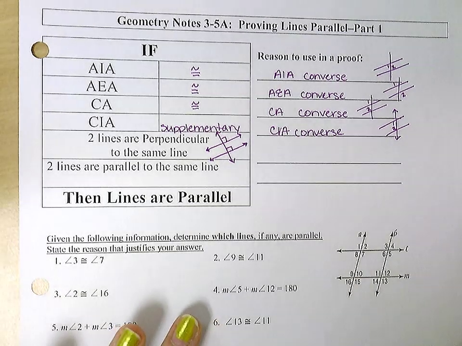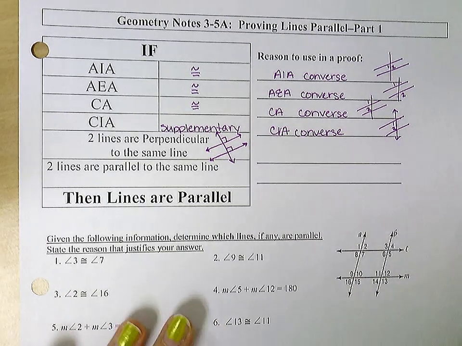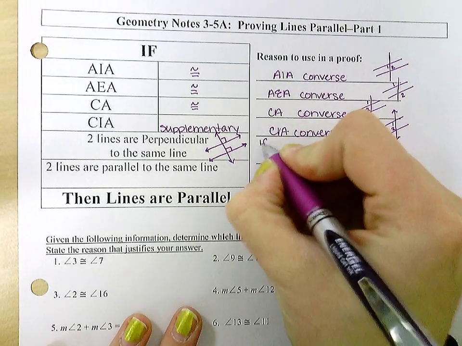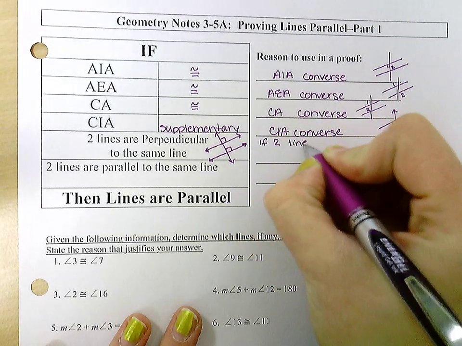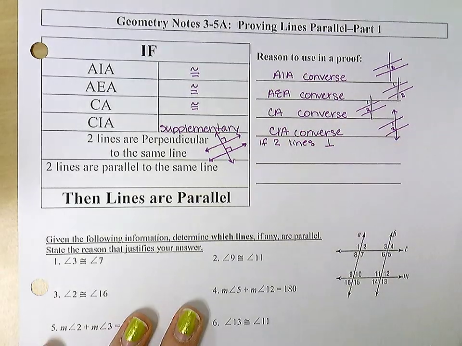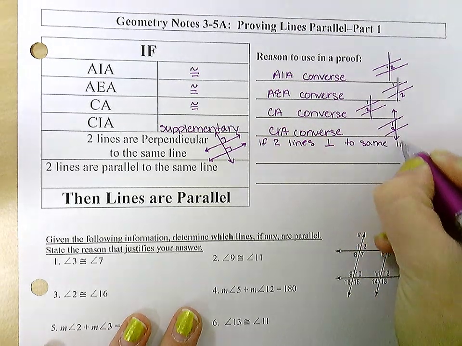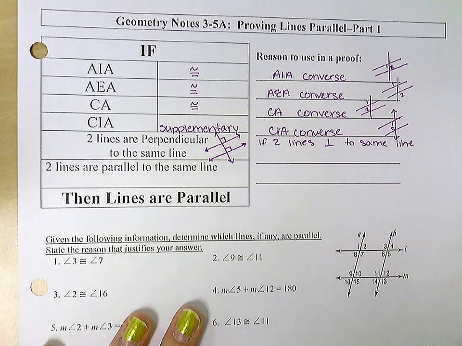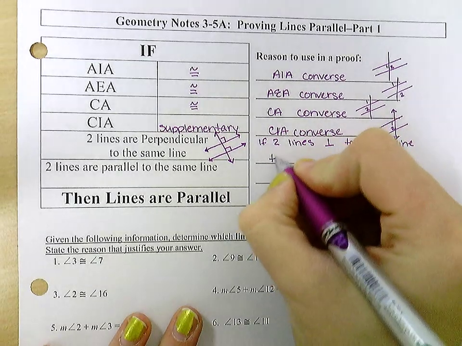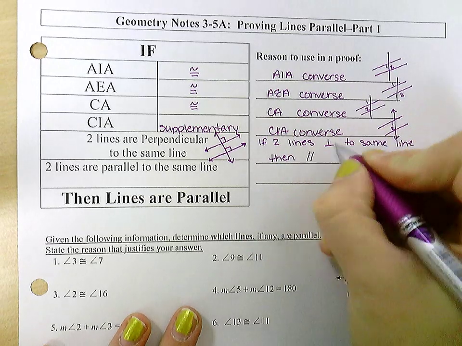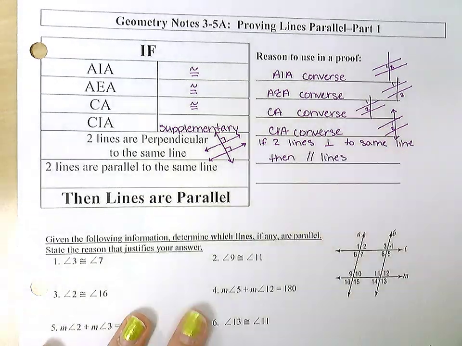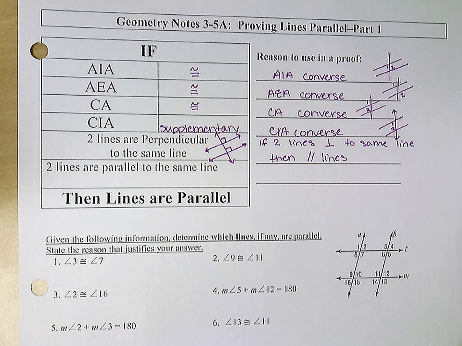Okay, and to use that in a proof, we just have to state it that way. So if two lines are perpendicular to the same line, then we have parallel lines. And you can use those symbols. So the upside down T for perpendicular, and then our symbol for parallel.